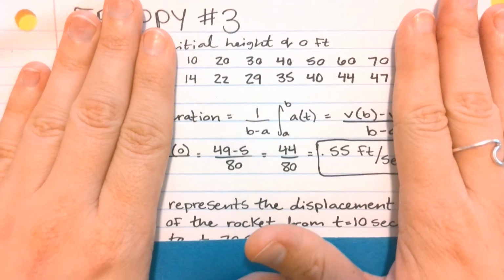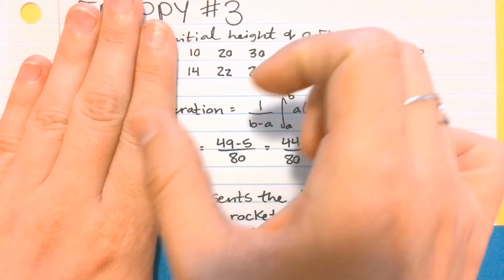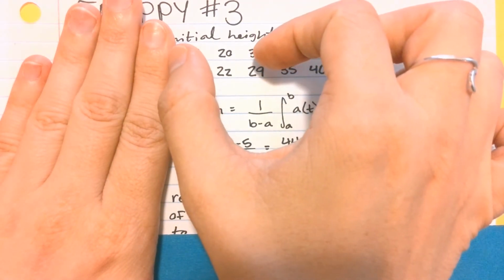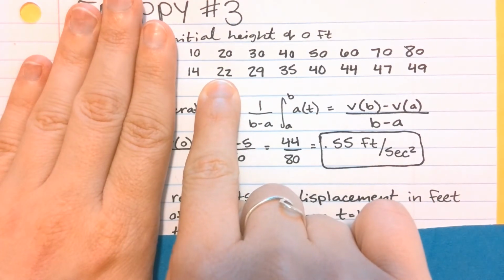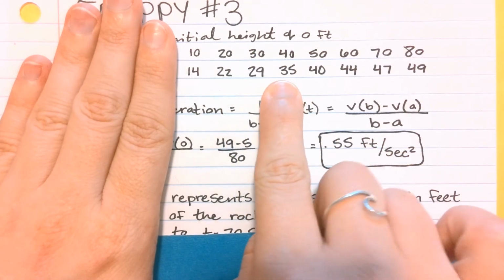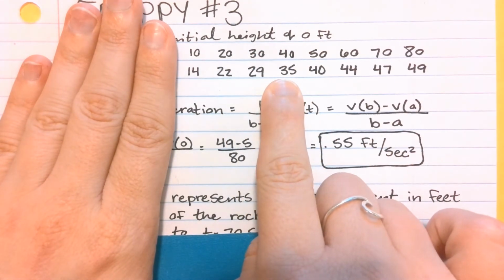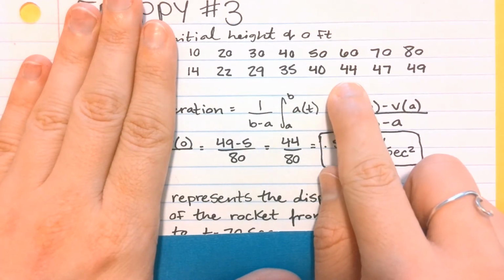Now when I start to use my midpoint Riemann sum, they all are going to have a width of 20 seconds, but then the height is going to be the height that's in the middle of that interval. So for my first rectangle here, I'm going to have a width of 20, but then my height is going to be 22. I would have a width of 20 again, my height is 35, so just choosing that value in the middle, that's what that midpoint Riemann sum means, 20, and then my height of 44.